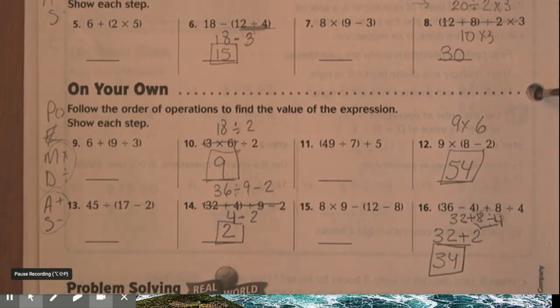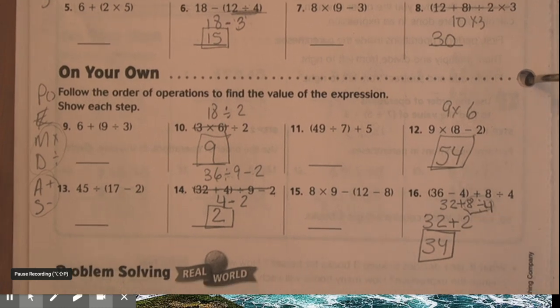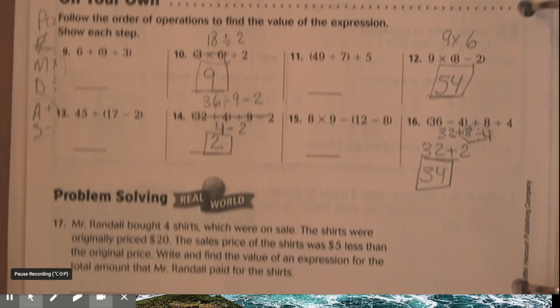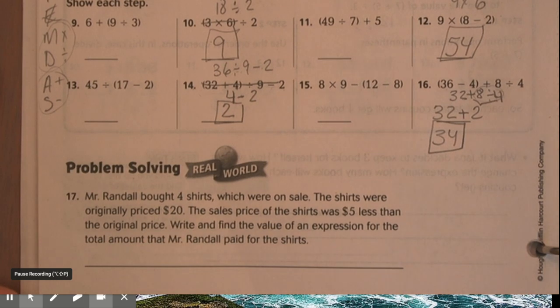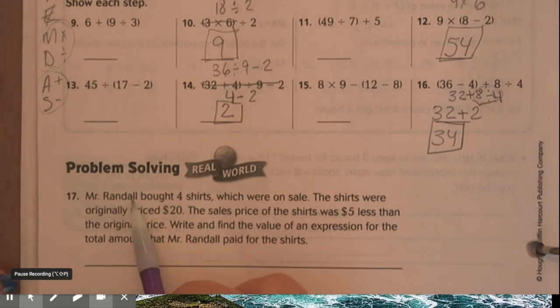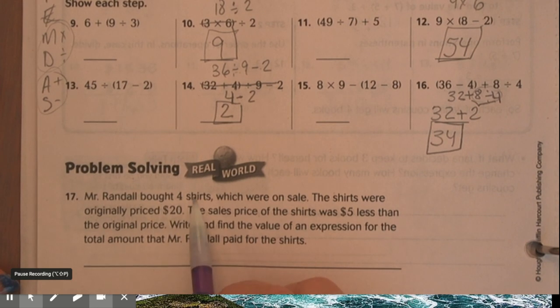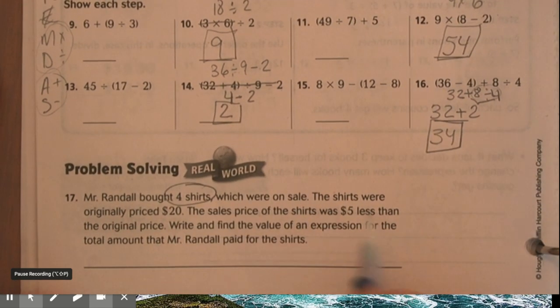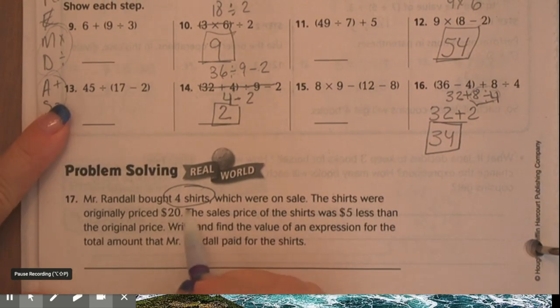All right, my friends, so you are doing odd on this page. And let me see number 17. Let's do this one together also. Mr. Randall bought 4 shirts, which were on sale. The shirts were originally $20.